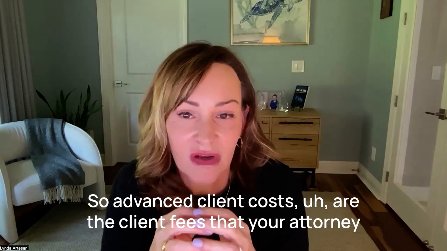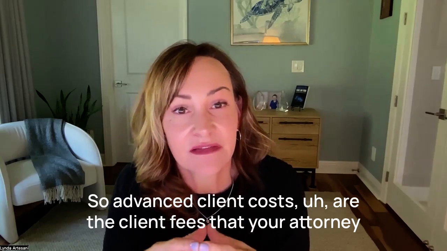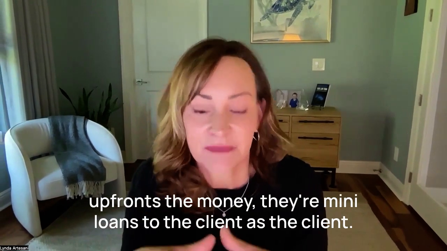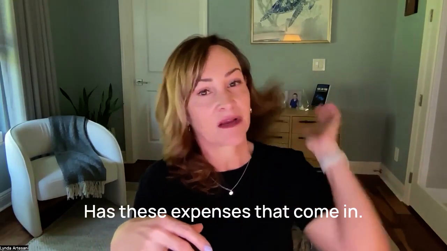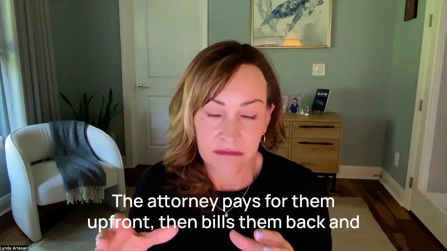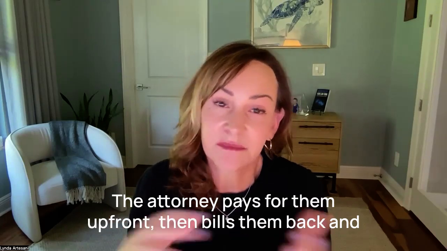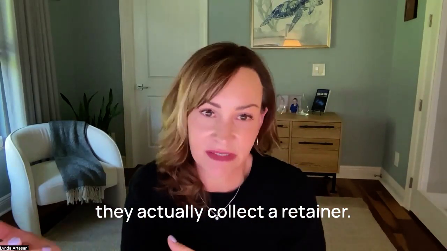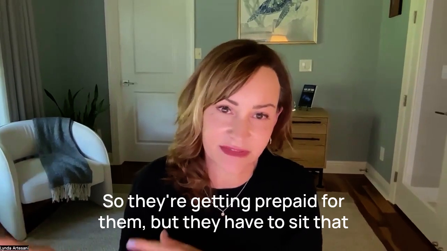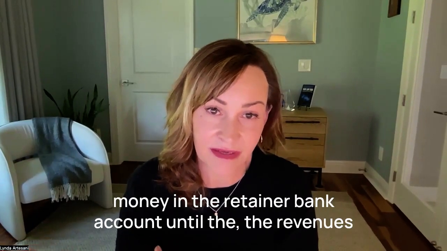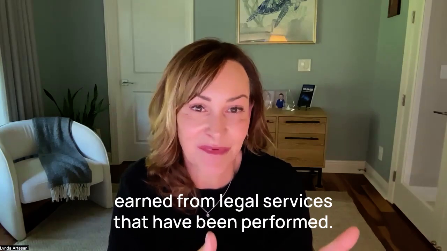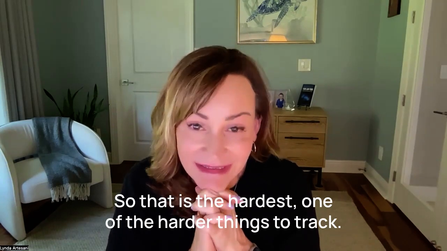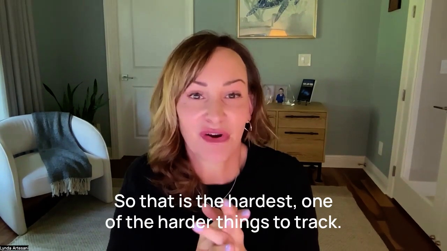So advanced client costs are the client fees where your attorney fronts the money. They're mini loans to the client as the client has these expenses that come in. The attorney pays for them up front, then bills them back, and they actually collect a retainer. So they're getting prepaid for them, but they have to sit that money in the retainer bank account until the revenue is earned from legal services that have been performed. So that is one of the harder things to track.